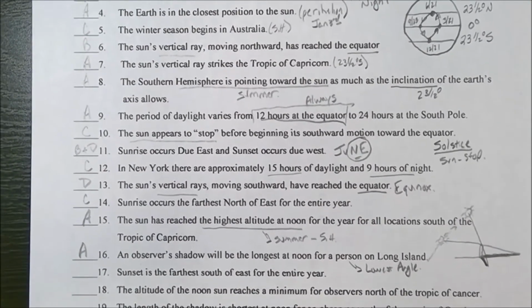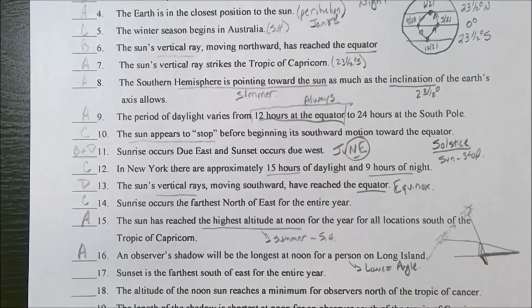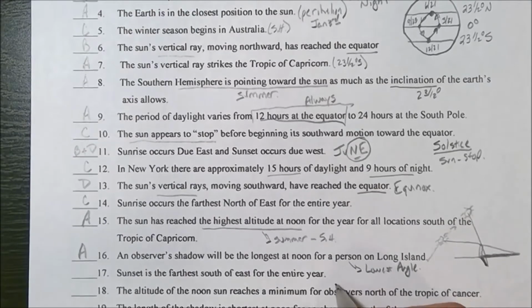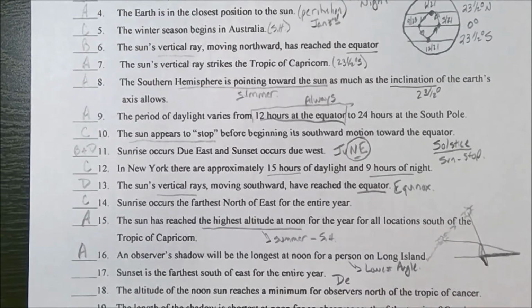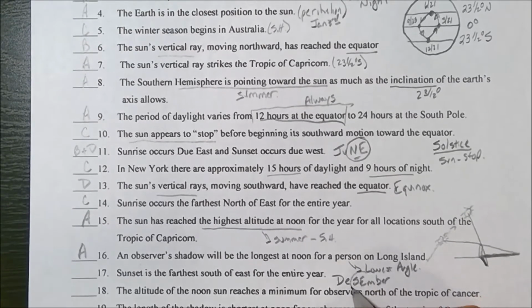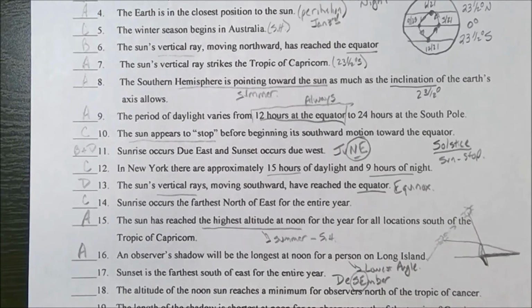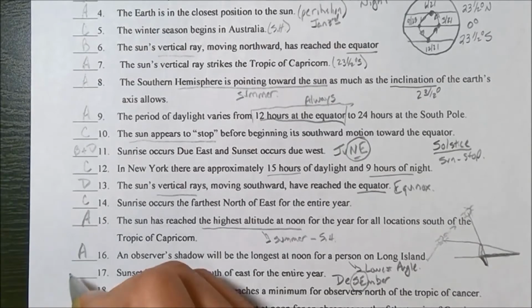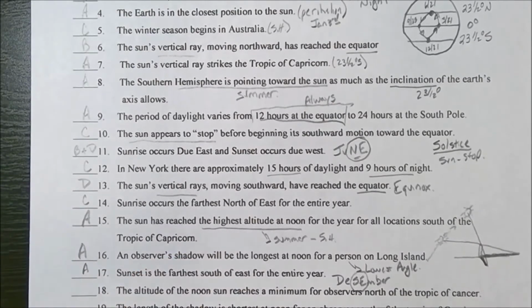17, the altitude is farthest south of east. Well, if you want to have a little bit of a misspelling, if you can remember, June is north of east, and you slightly misspell December, December is going to be south of east. So south of east to south of west is the winter solstice, which is going to be A.